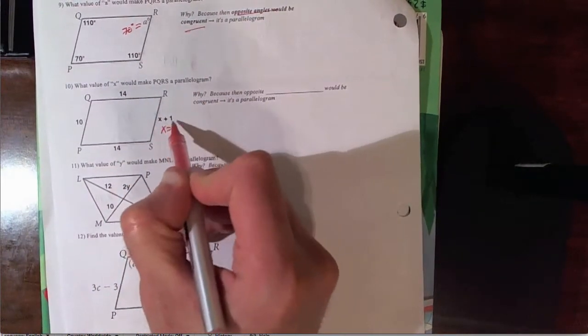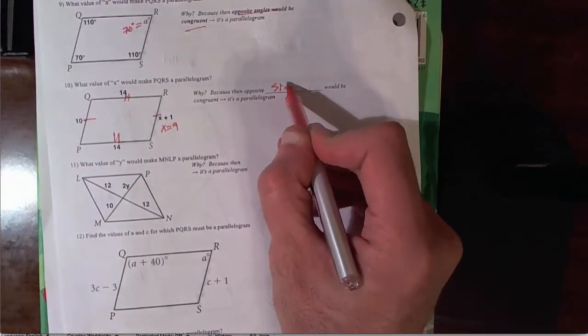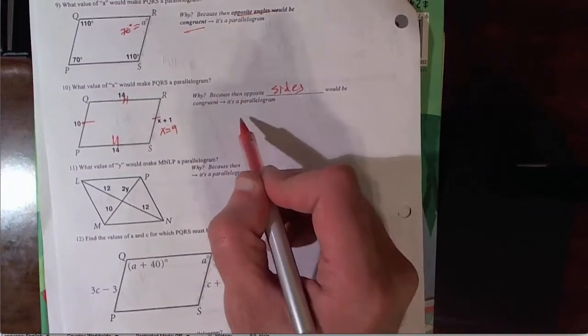What value of X would make this a parallelogram? Well, if x was 9, because 9 plus 1 is 10, and if that was 10, then and only then the opposite sides would be congruent, right? If opposite sides are congruent, then I know it's a parallelogram. So again, we're just reversing it and asking, how do I prove it's a parallelogram?